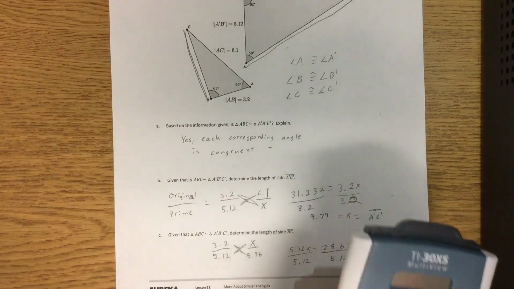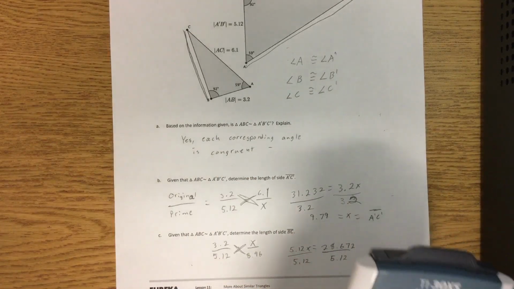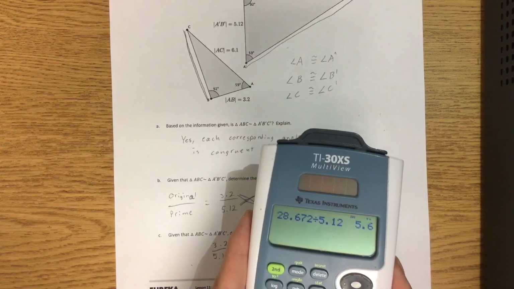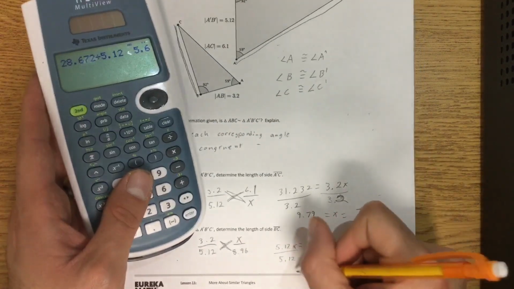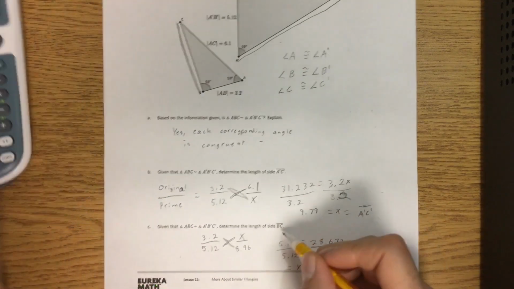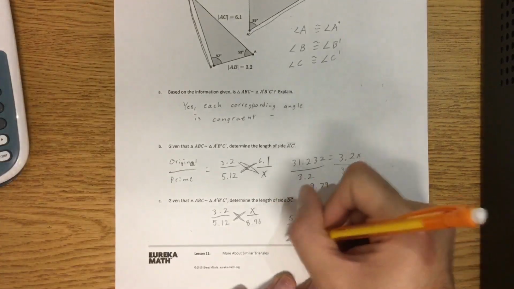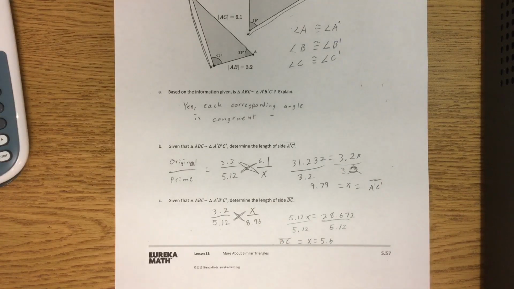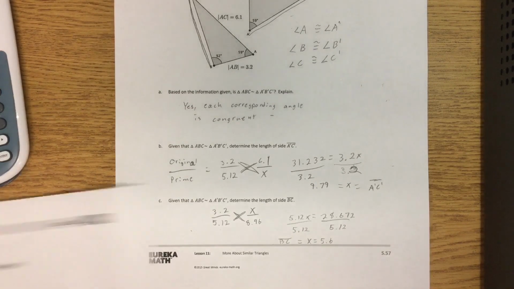So 28.672 divided by 5.12, and we get 5.6. So x equals 5.6. And x was what we were trying to find, the length of BC.